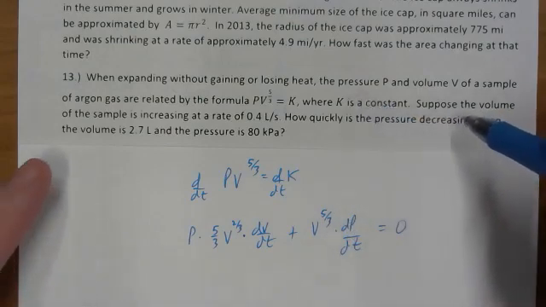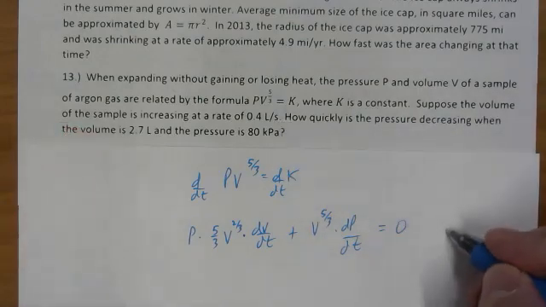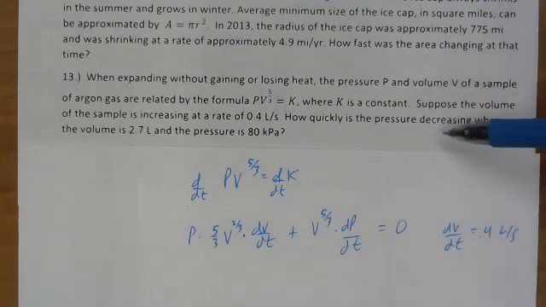Suppose the volume of the sample is increasing at a rate of 0.4 liters per second. So the volume is increasing at a rate, that's dV/dt, 0.4 liters per second. How quickly is the pressure decreasing?